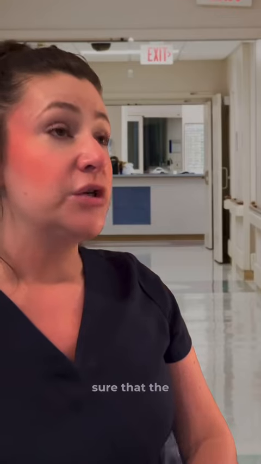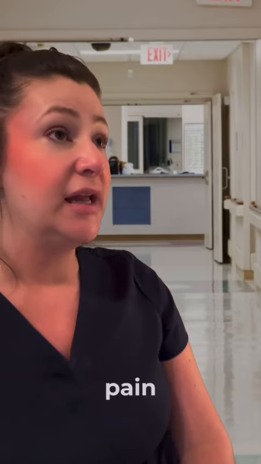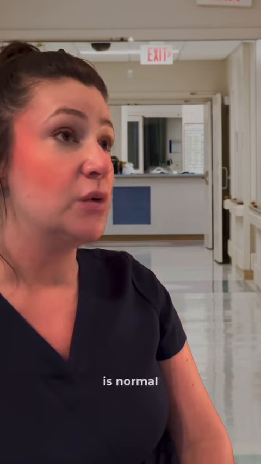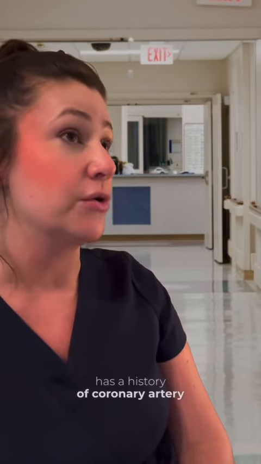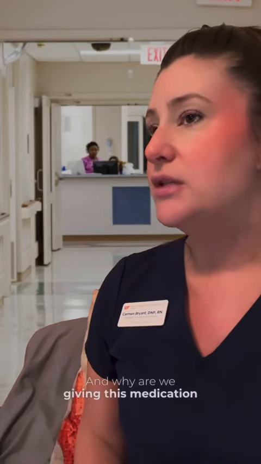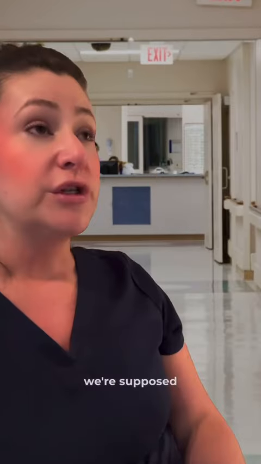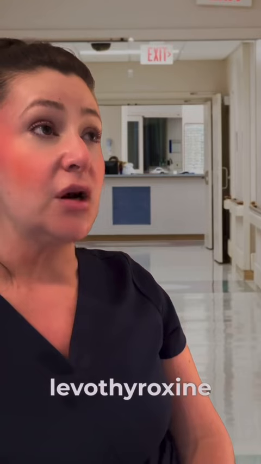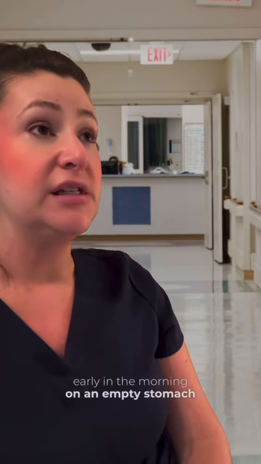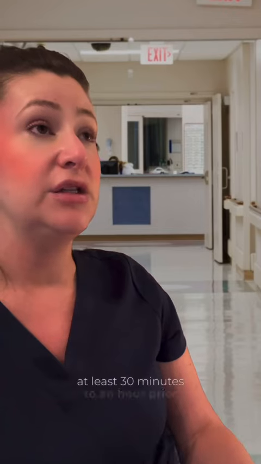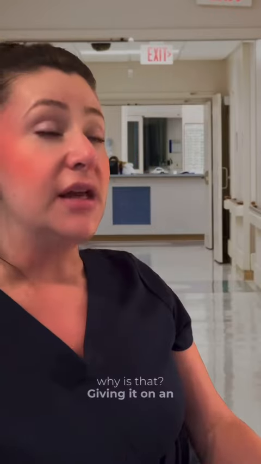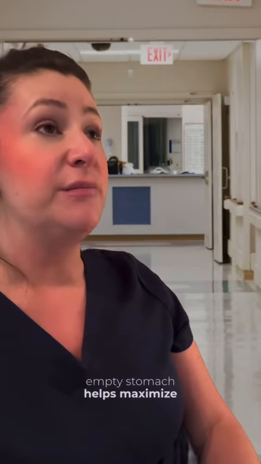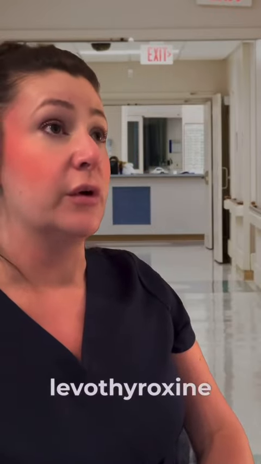Well, we need to make sure that the patient's not having any chest pain and that their ECG is normal, especially because our patient has a history of coronary artery disease. And why are we giving this medication so early? Well, we're supposed to give levothyroxine early in the morning on an empty stomach, at least 30 minutes to an hour prior to the patient's first meal. Why is that? Giving it on an empty stomach helps maximize absorption of levothyroxine.